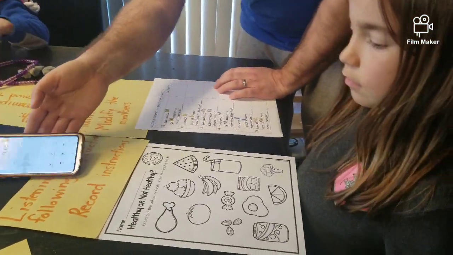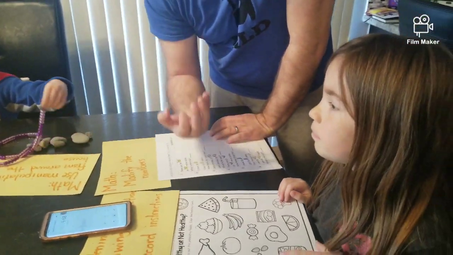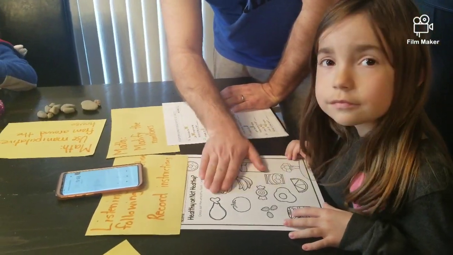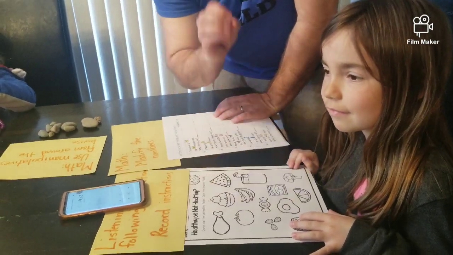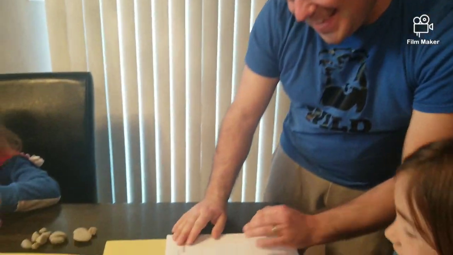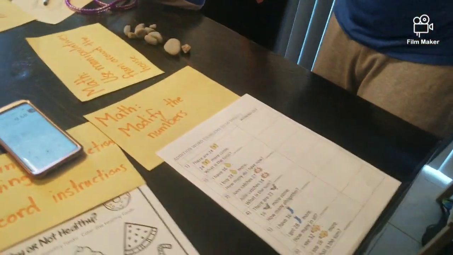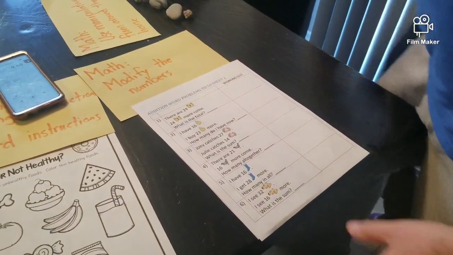So she could repeat those instructions over and over again if she needed it. That's something that will definitely help your kid if you are tired of repeating the same instructions over and over and over again. If you take a look over here, I'm going to send Taylor over to the math section.